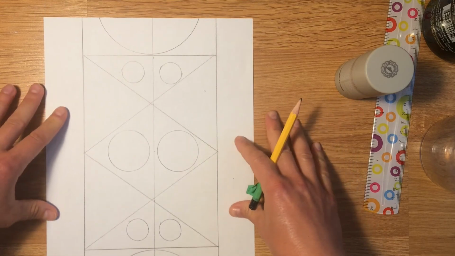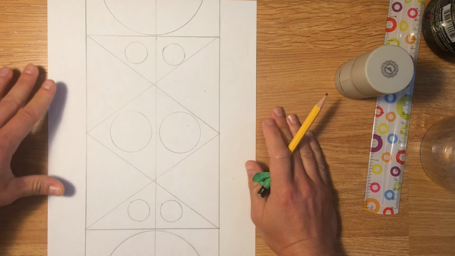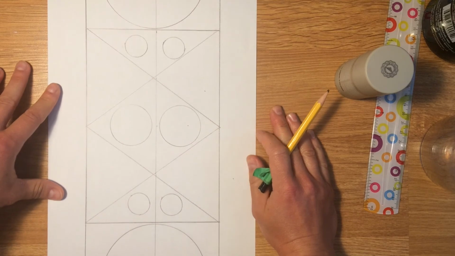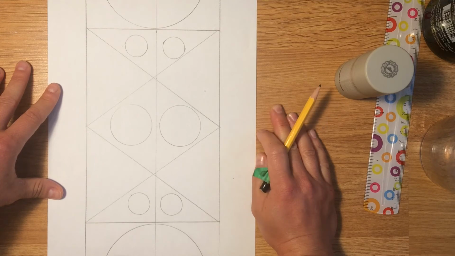And then the idea is just to keep going and keep designing and adding symmetrical shapes. You can add more lines if you like and create a beautiful stained glass window or flag design.